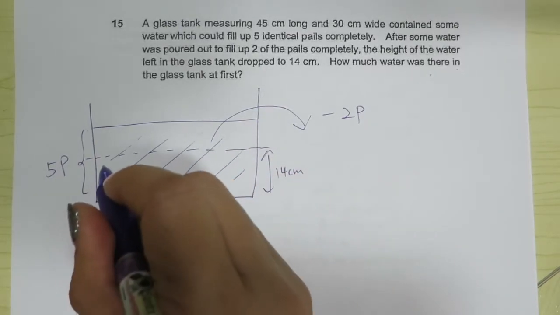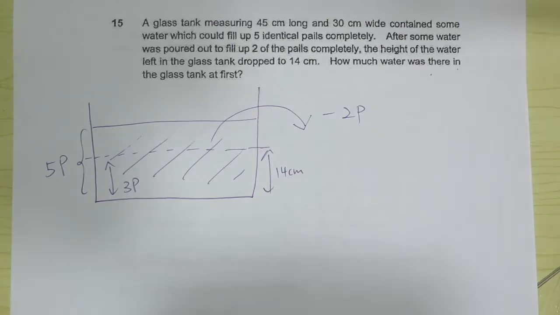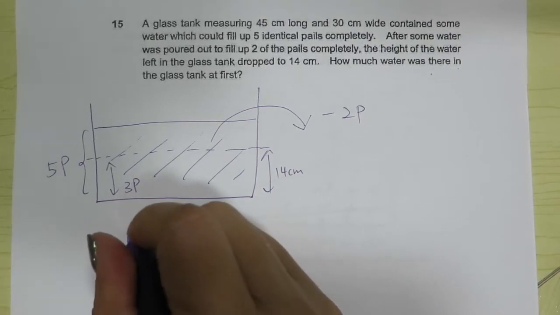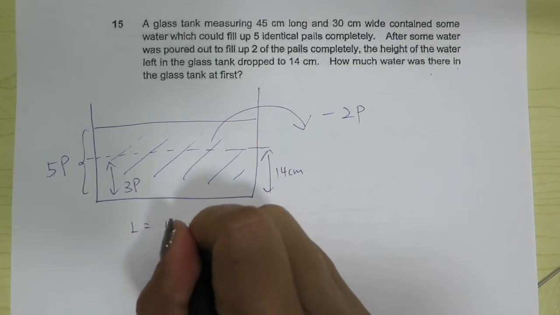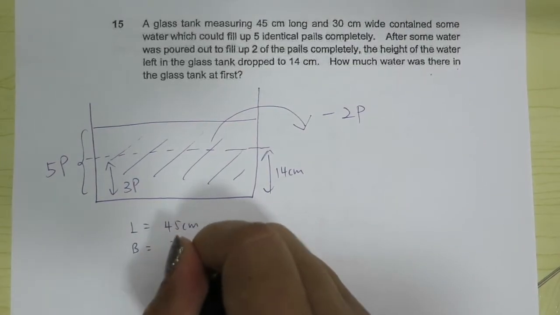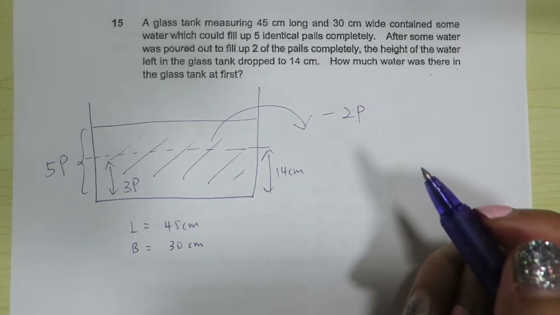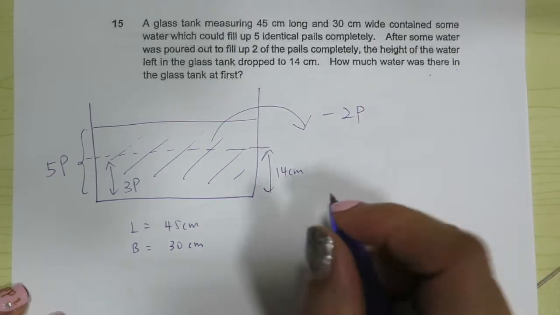Which means the remaining here would be the 3 pails, right? So how much water was there in the glass tank at first? I know my length is 45 cm. My breadth is 30 cm. And I know the height of the water level for 3 pails is 14.